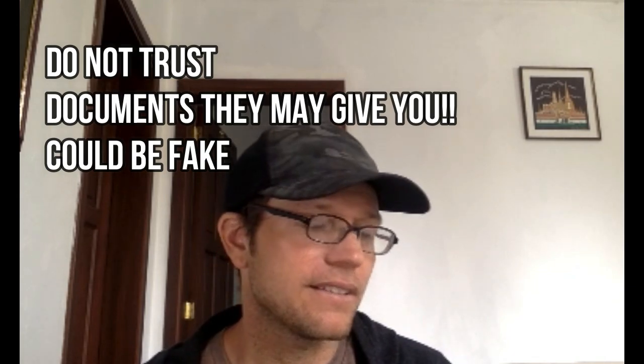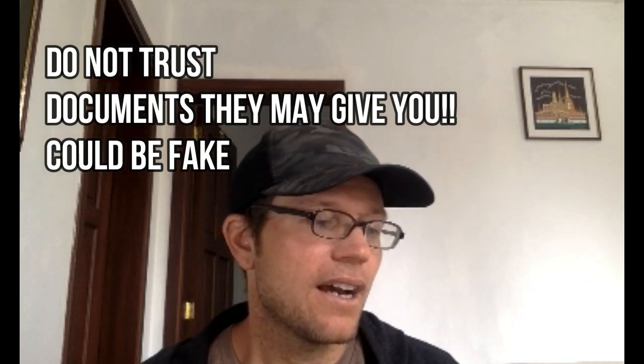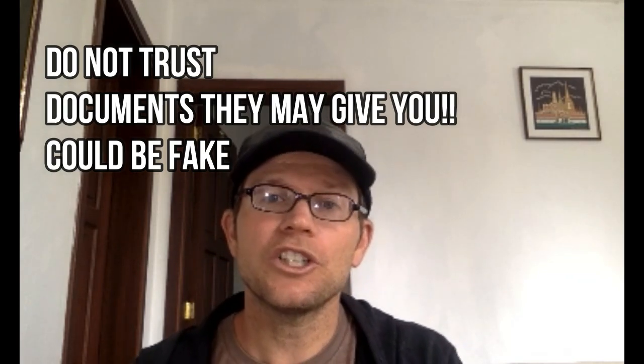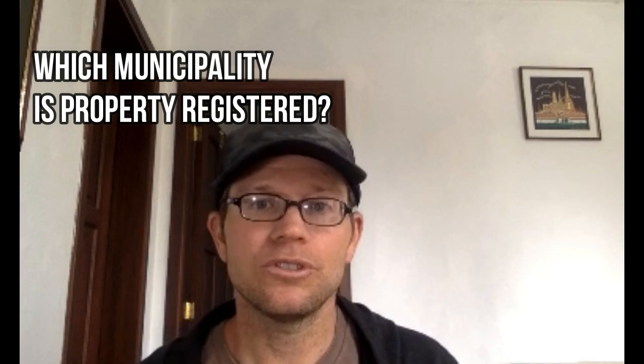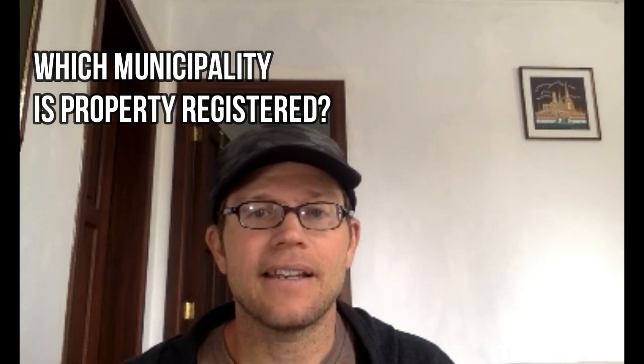So with the copy of their ID card and their número catastral, the tax ID number of the property, with that, you can go ask them where the property is registered, in which municipality, right? And then you go to that municipal, they call it here, and with that information of them saying, you let them know you want two documents, right?